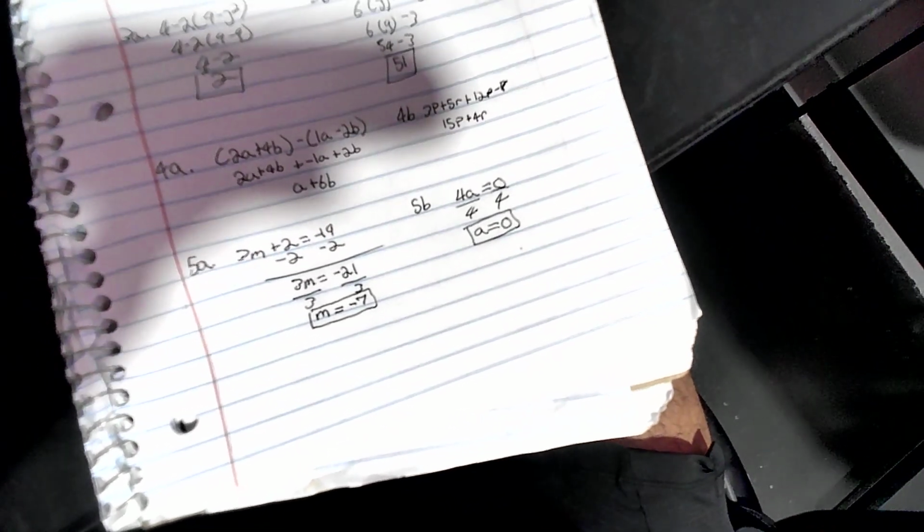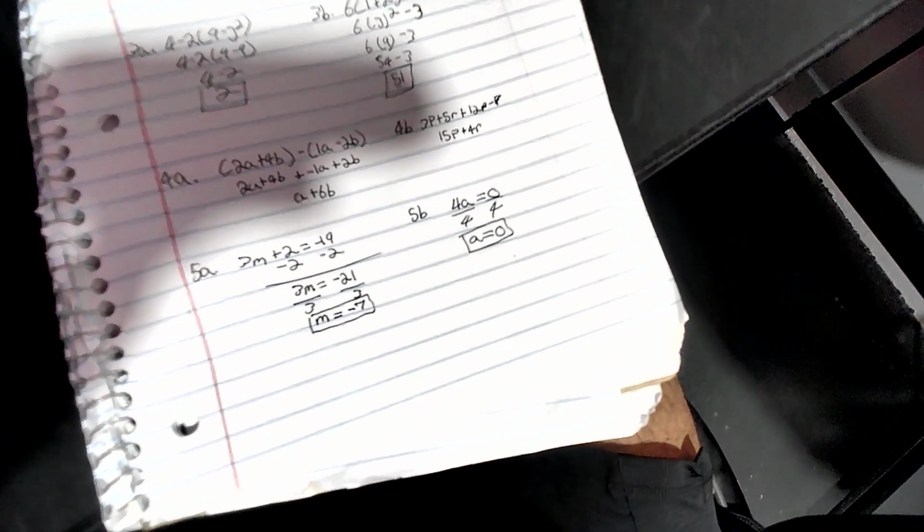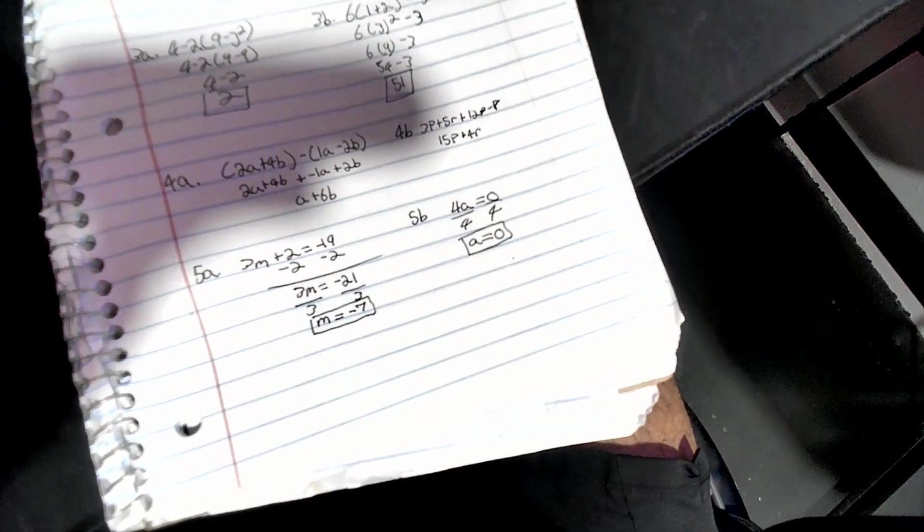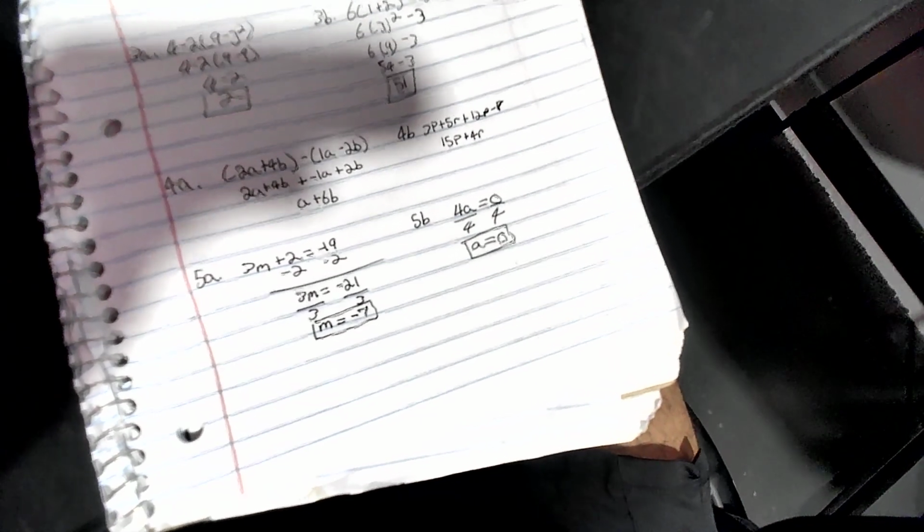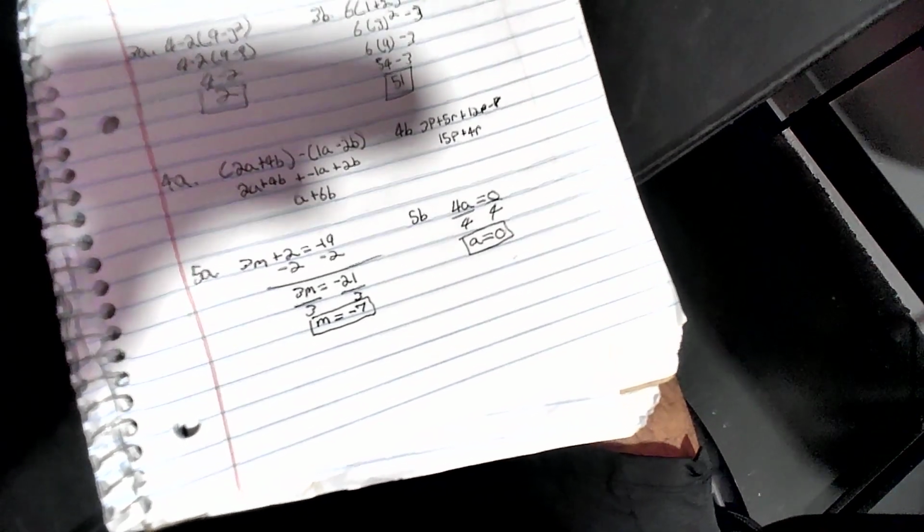For the next one, we have 4a is equal to 0. Again, we have to get a alone, so we're going to divide by 4 on both sides, and 0 divided by anything is 0, so a is equal to 0.